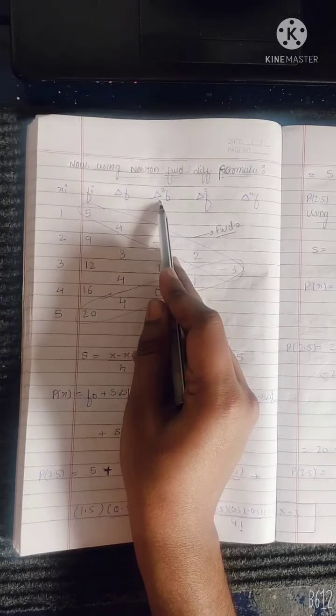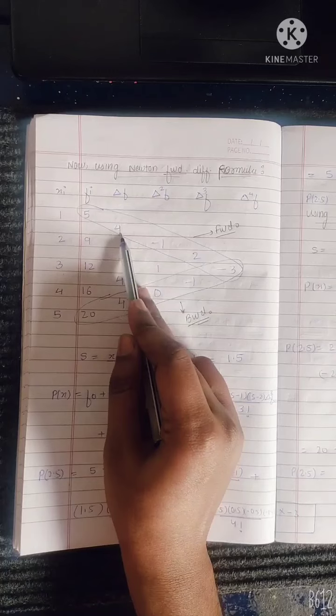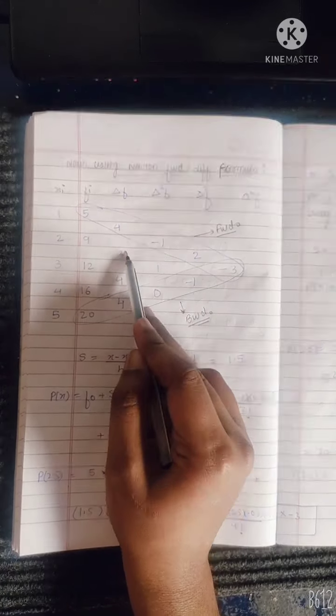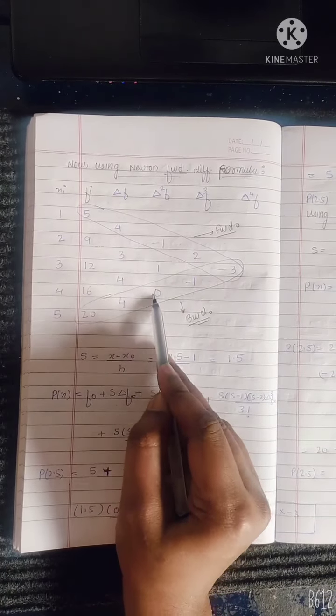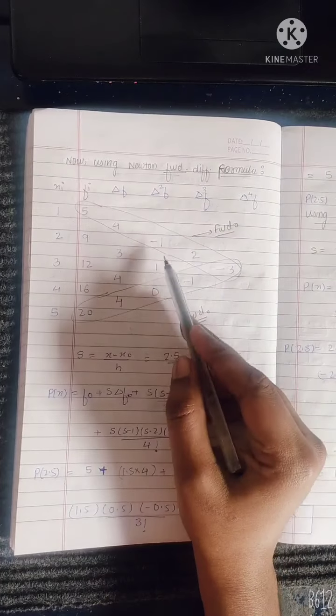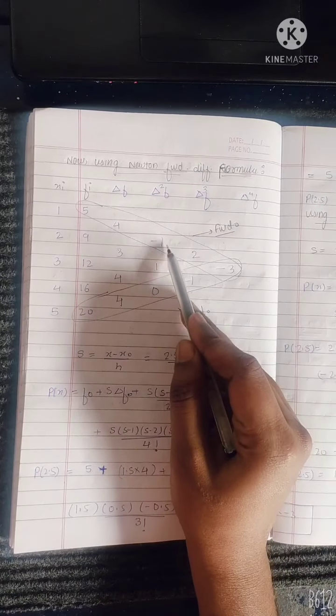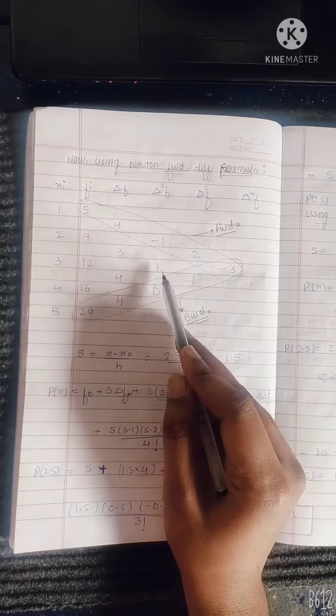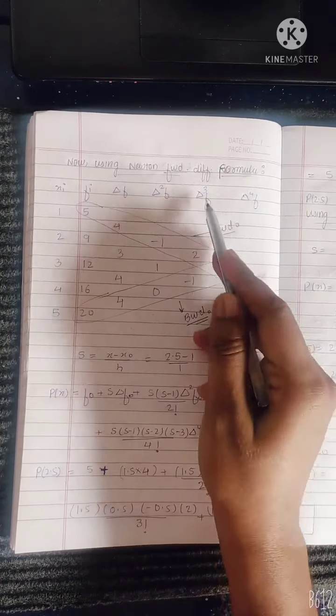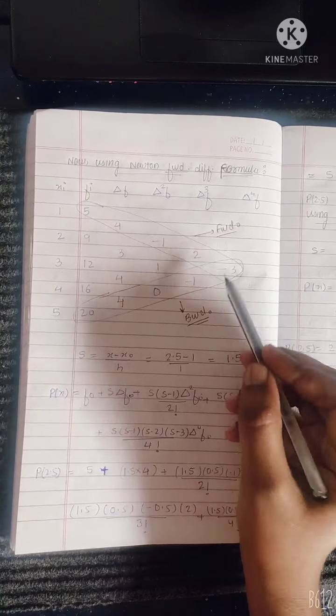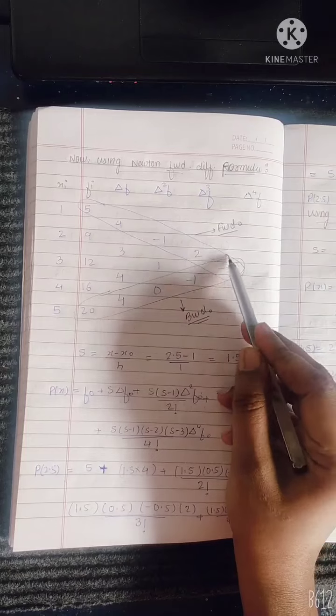Now del square f will be this 3 minus 4, that is minus 1, 4 minus 3, that is 1, and 4 minus 4, that is 0. Del cube f will be 1 minus minus 1, that is 2, and 0 minus 1, that is minus 1. And del raised to power 4 f will be minus 1 minus 2, that is minus 3.